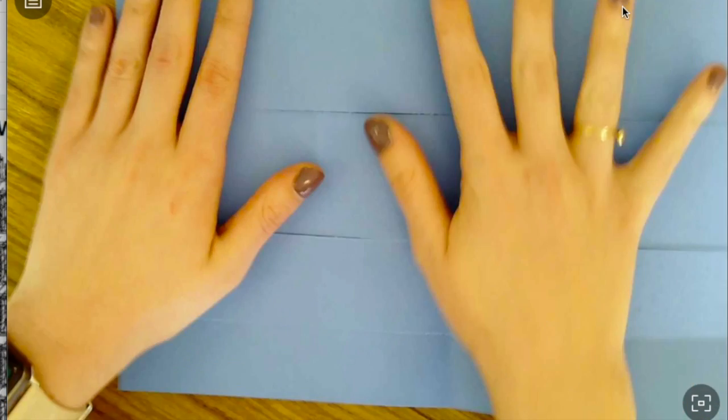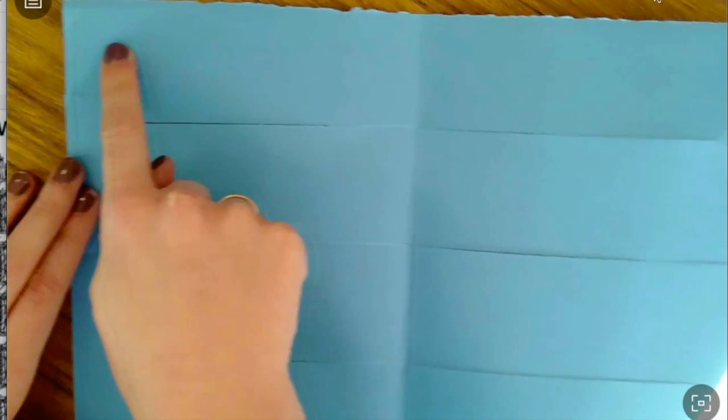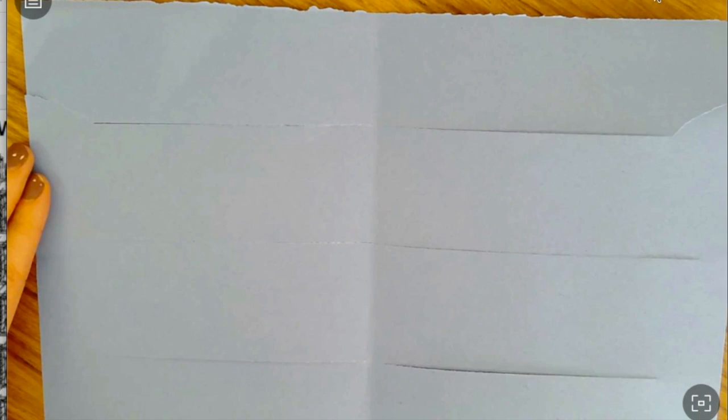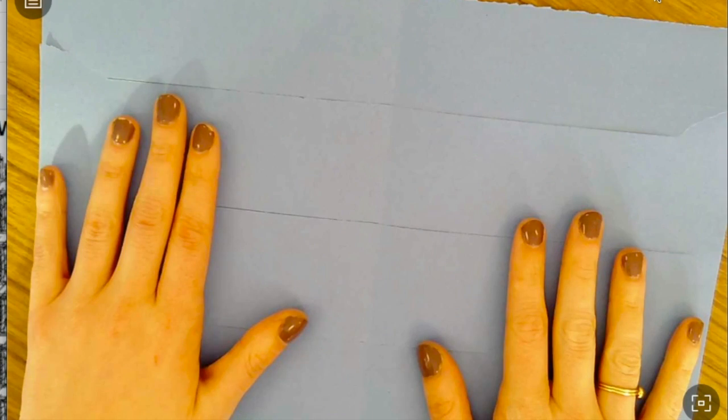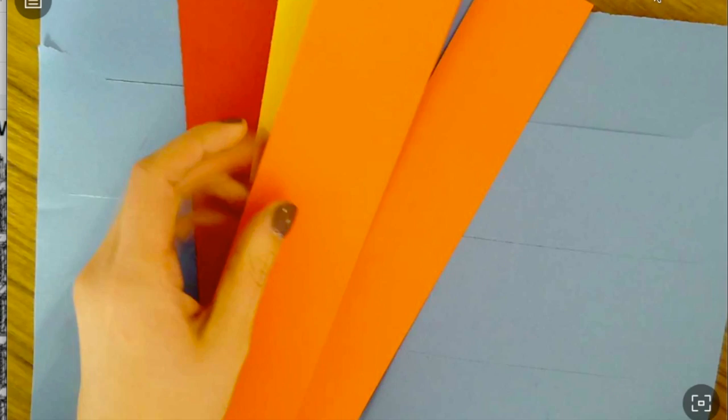Make sure that your weft is never ending, remember. It starts here, it goes around and then down, around and then down, around and then down, all the way around. So your weft is never ending. Once you've made a weft, you're going to need a warp as well. So I have these other blank construction pieces. I'm going to take 4 of them. I think 4 is going to be enough to fill up my weft.